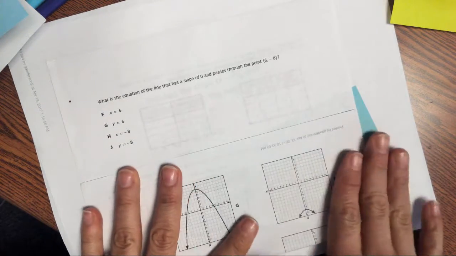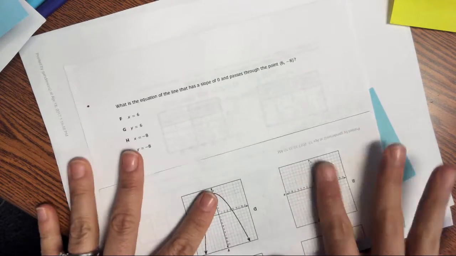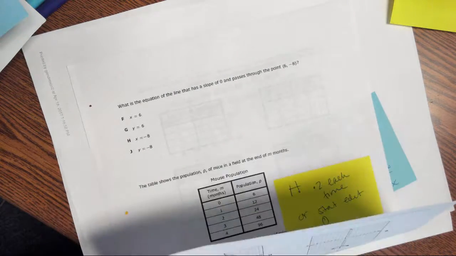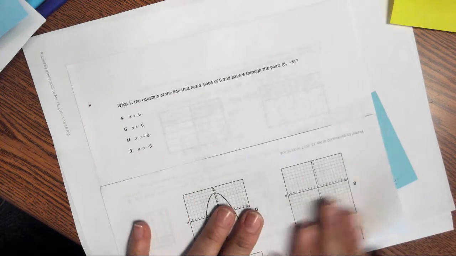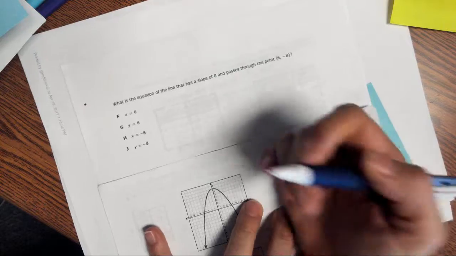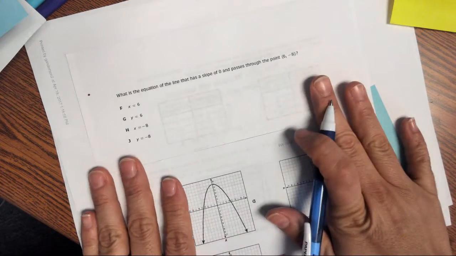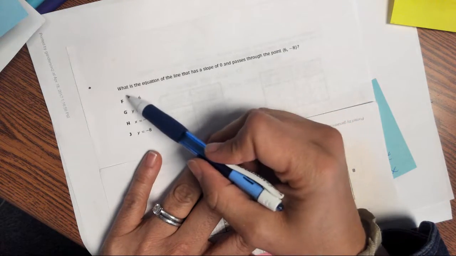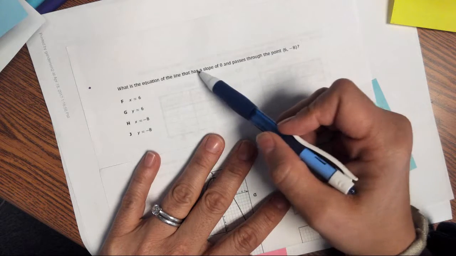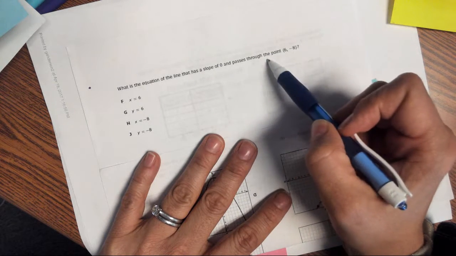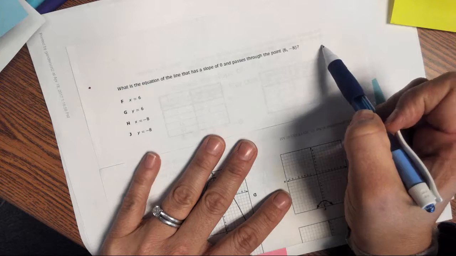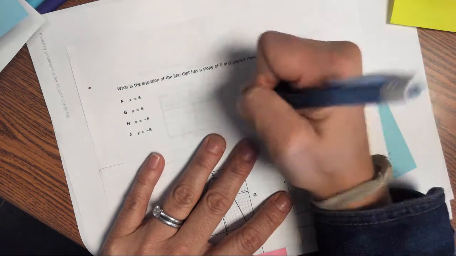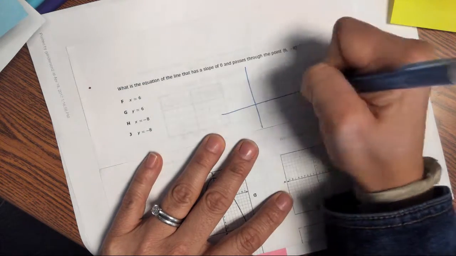Okay, this video is going to review all the new standards that we're assuming are most likely going to be on the test. They were not tested in the past, so we're assuming this year it will be tested. This question is asking you, what is the equation of the line that has a slope of 0 and passes through the point (6, -8)? I would like you to visualize that and draw a picture.